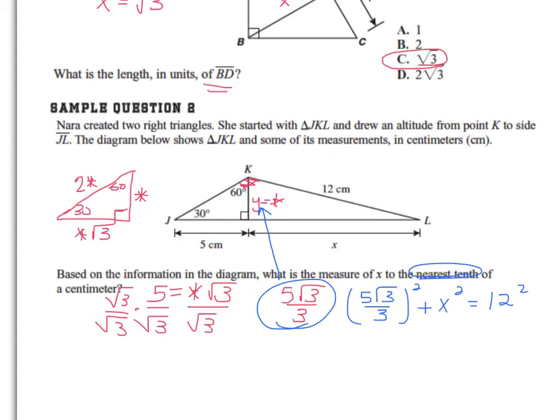If you wanted to, 5 square roots of 3 squared is 25 times 3, because those square roots will cancel each other out. So 25 times 3 is 75, and then that's divided by 9 because you square both the numerator and the denominator. But let me go ahead and change it to a decimal.